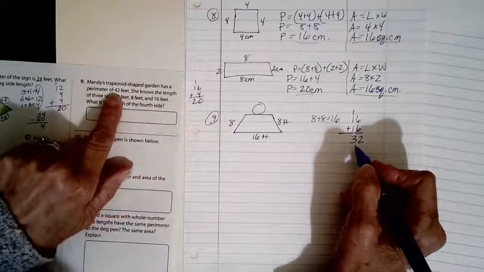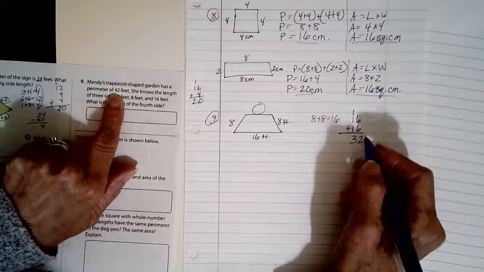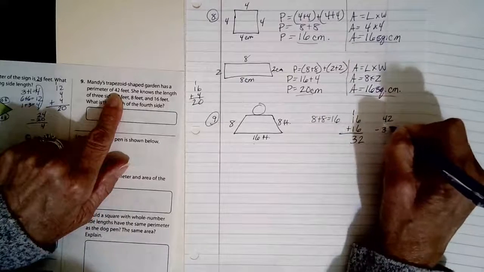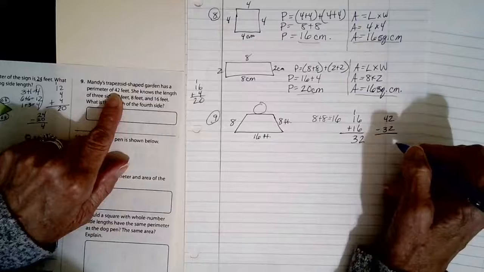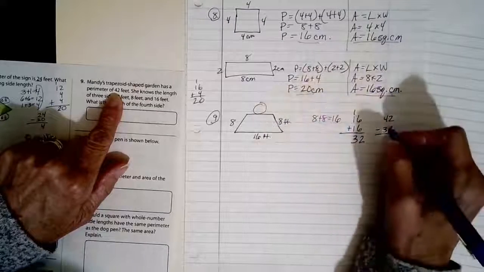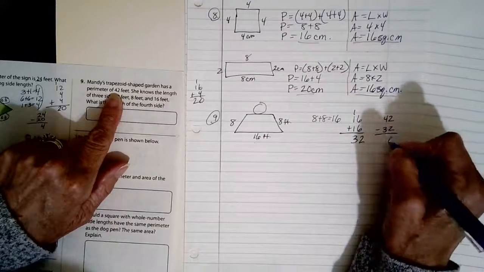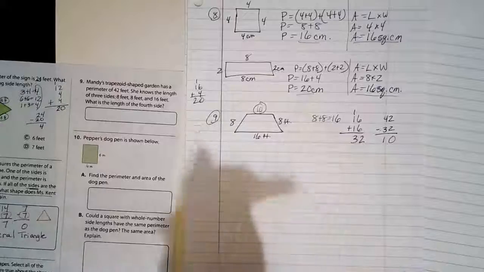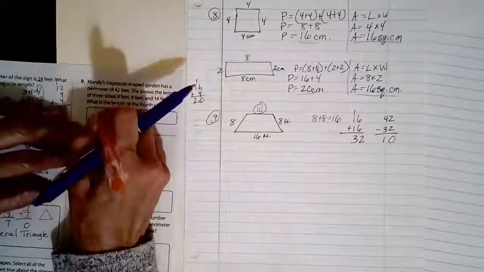But what is the total? The total is 42. So we'll just take that 42 and subtract that 32 to see how many feet is the top measurement. 2 minus 2 is 0. 4 minus 3 is 1. So my answer is 10 feet.